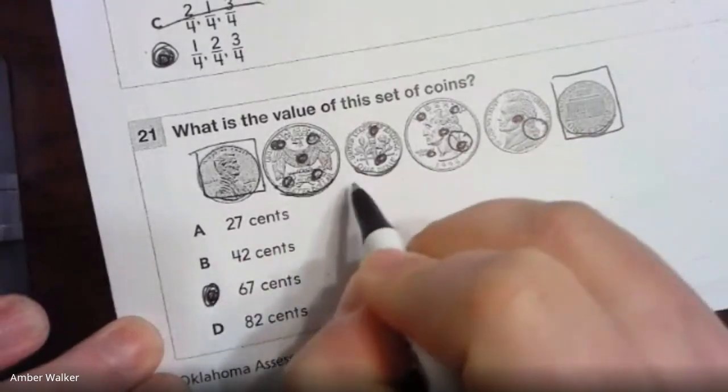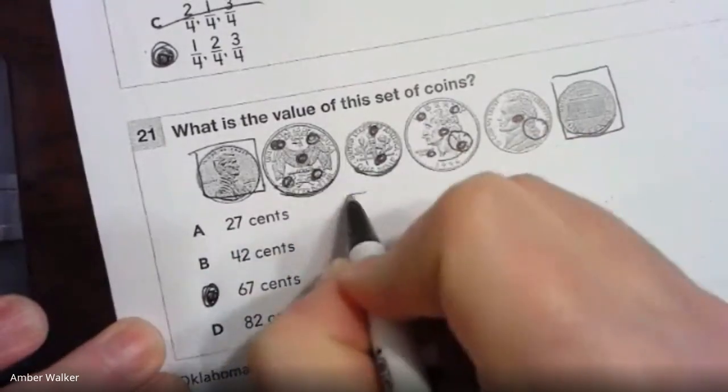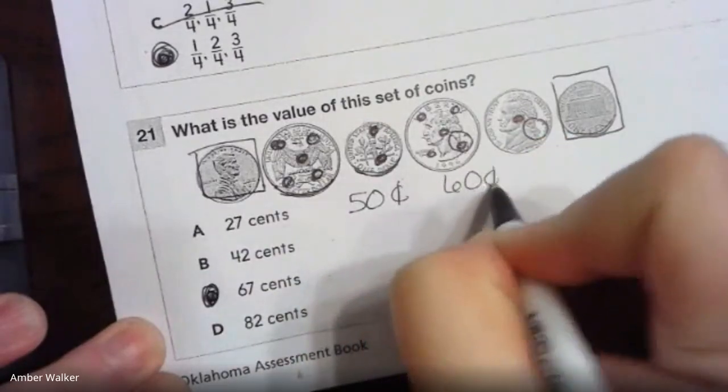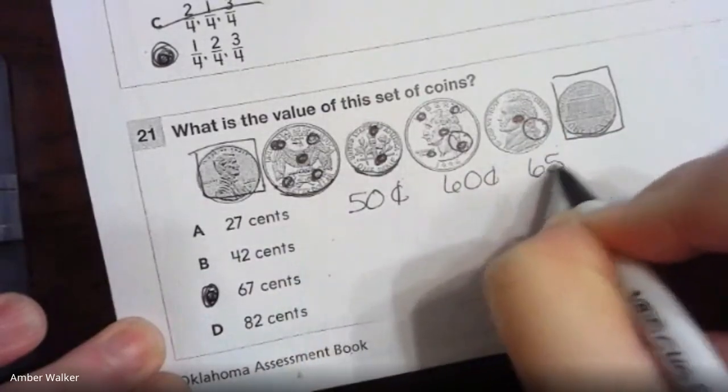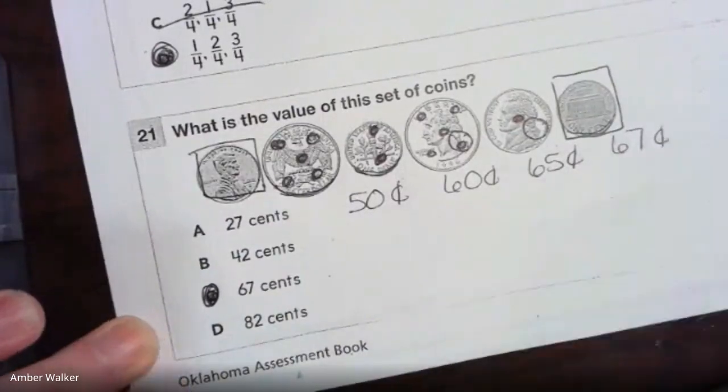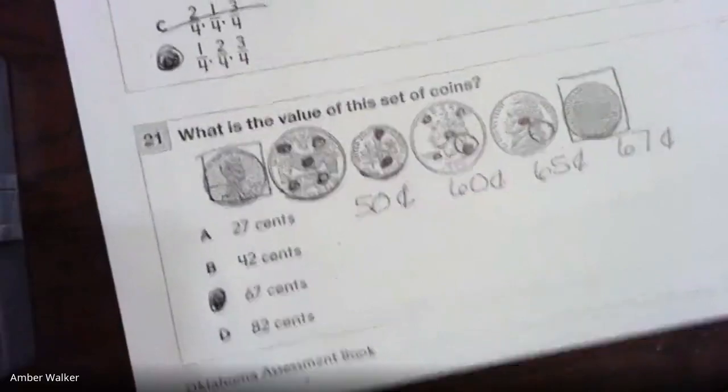Those of you that like to count just the money, you've got 2 quarters. There's 50 cents. Plus a dime gets me to 60 cents. A nickel gets me to 65 cents. And 2 pennies gets me to 67 cents. Whatever way works for you is the right way to do it.